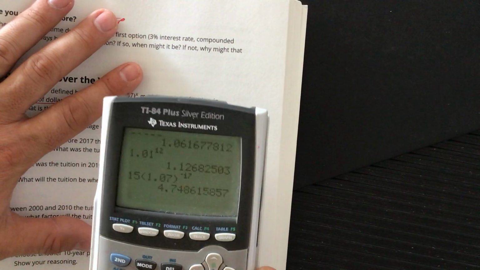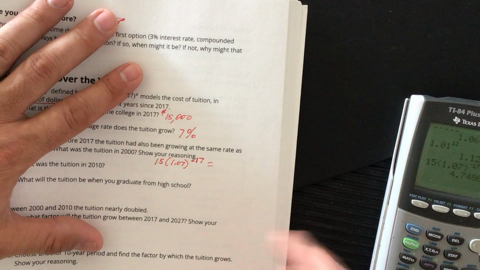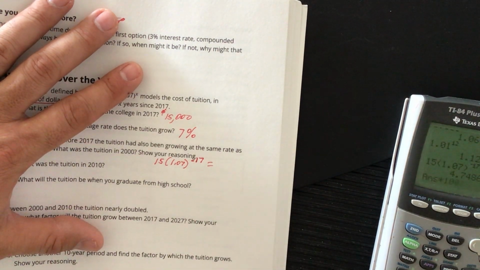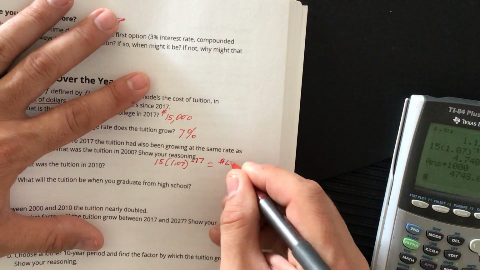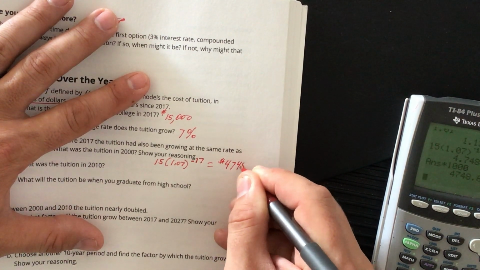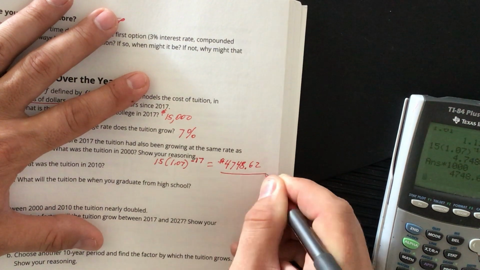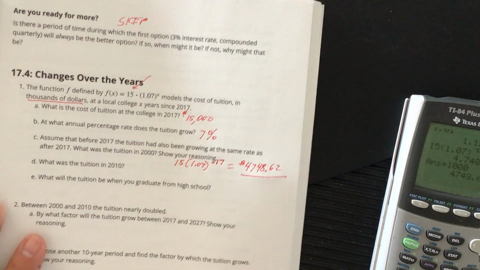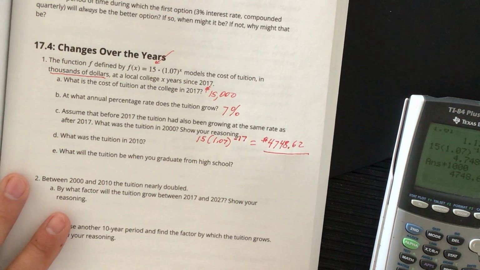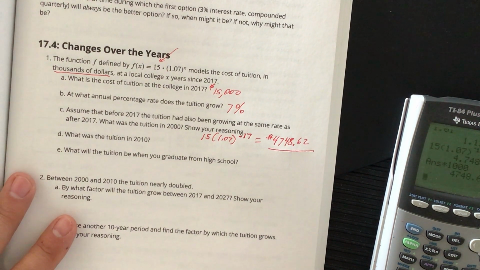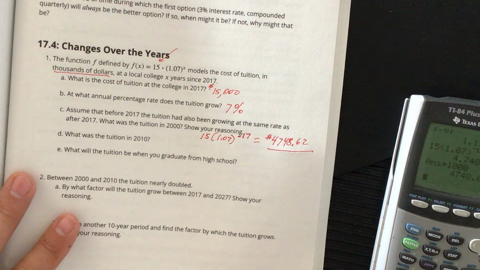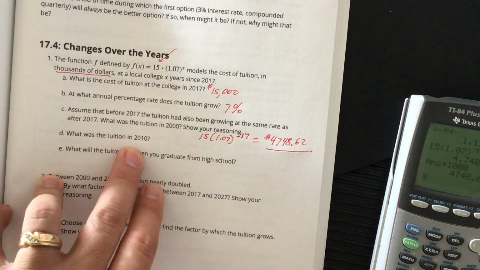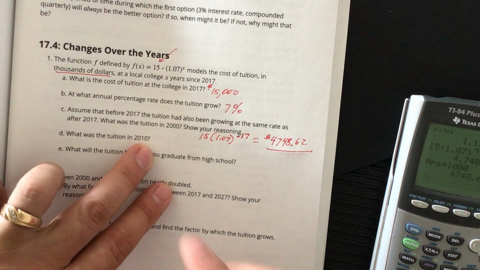4.74. I agree with that. Remember, that's in thousands of dollars, so you can take that times 1,000. So in the year 2000, tuition was quite a bit less. Makes sense as everything seems to be going up. What was the tuition in 2010?